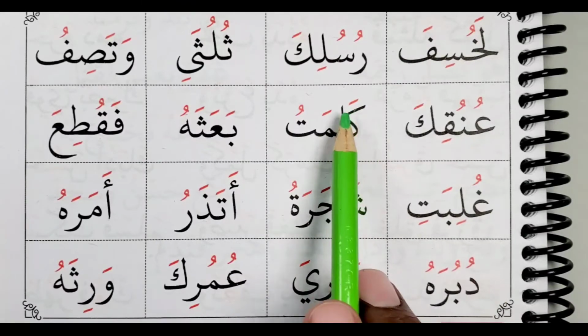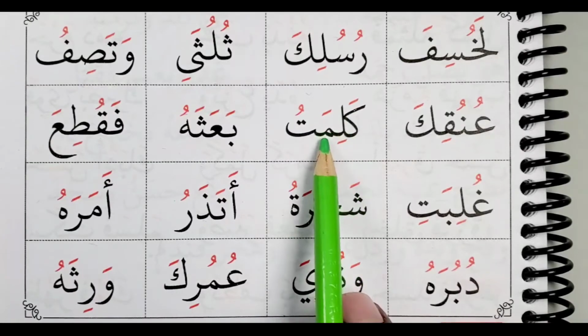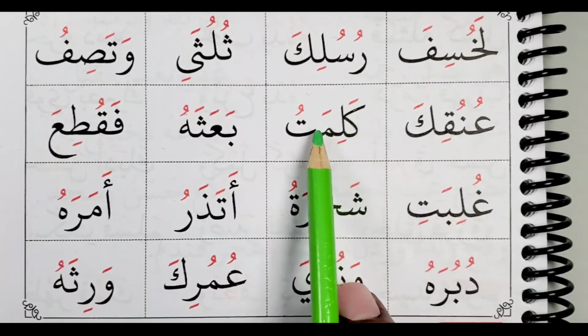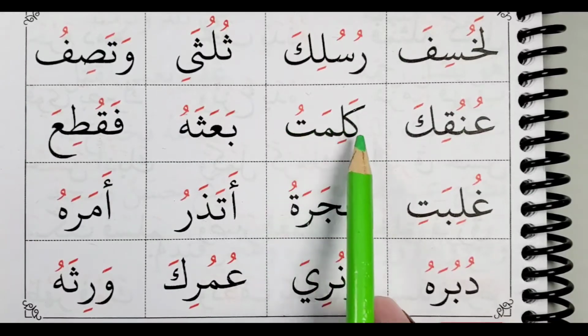كا لي. This is kaf and this is lam. طيب, كالي. كالي ما. كلمة. كلمة تو. كلمة.